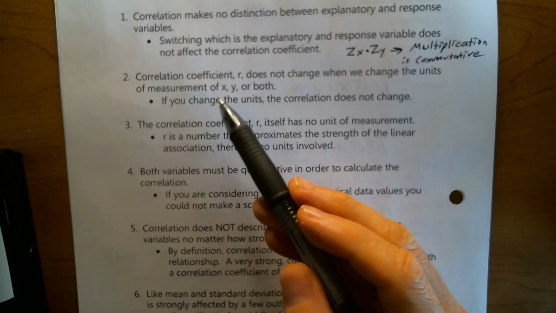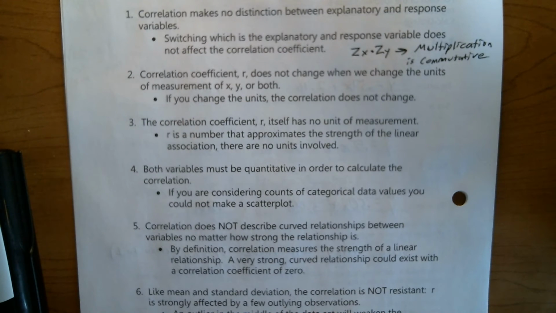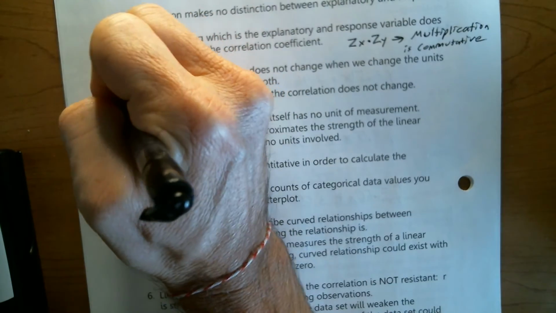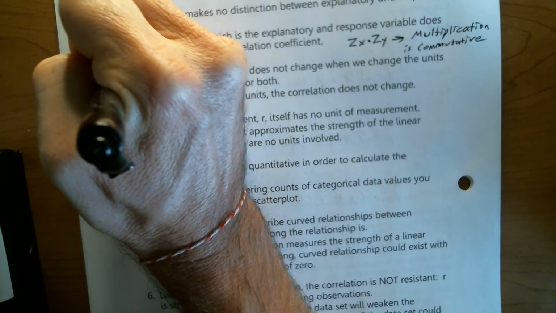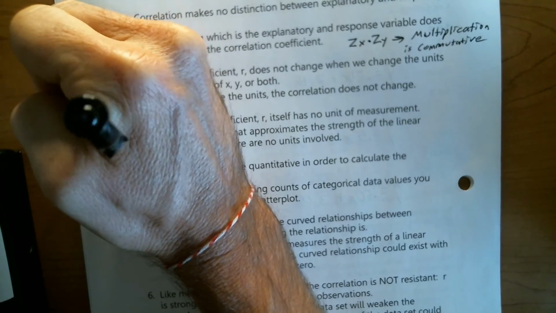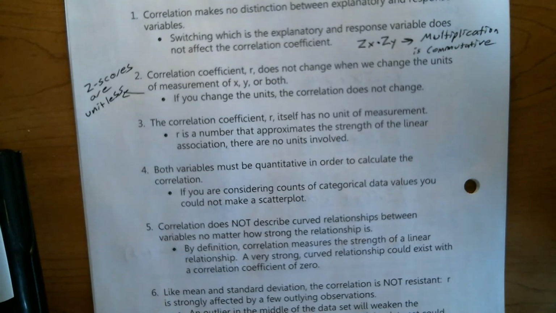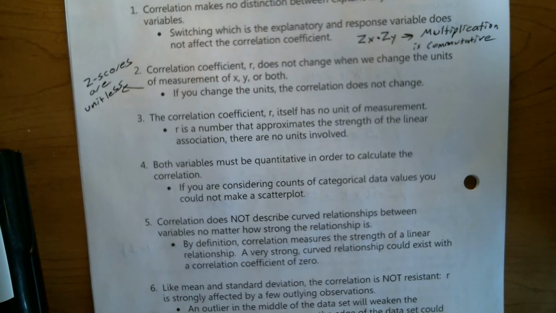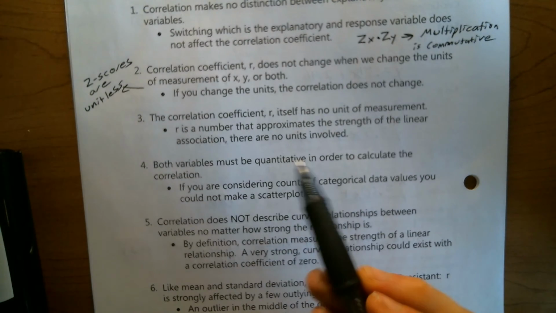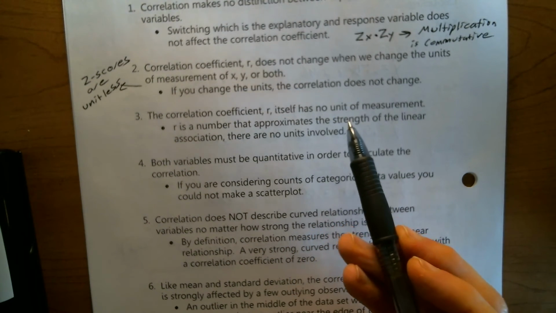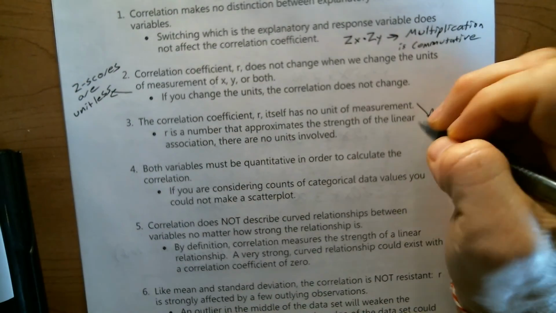Number 2, the correlation coefficient R does not change when we change the units of measurement of X, Y, or both. If you change units, correlation doesn't change. Well, yeah, because z-scores are unitless. We saw in the last unit that changing units doesn't change the z-score, because the z-score eliminates the issue of units. It's just looking at how many standard deviations you are from the mean. The correlation coefficient itself has no unit of measurement, again, because it's based on z-scores.